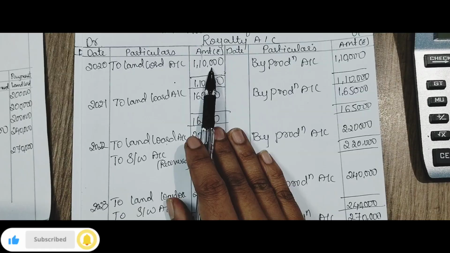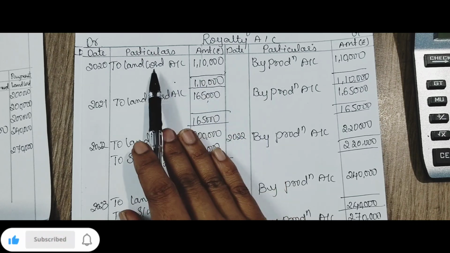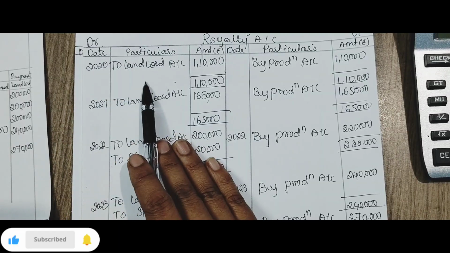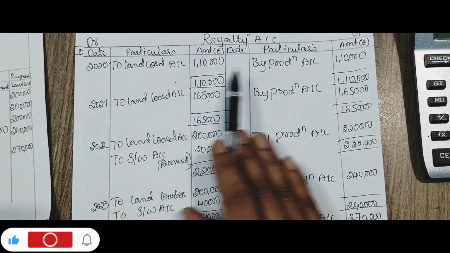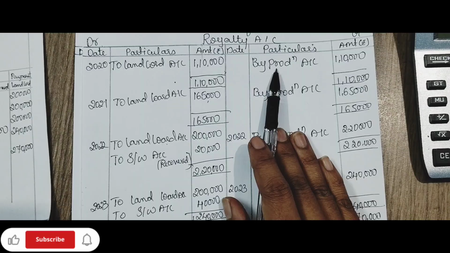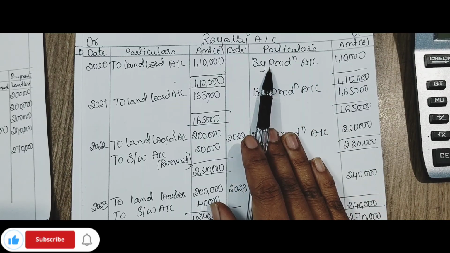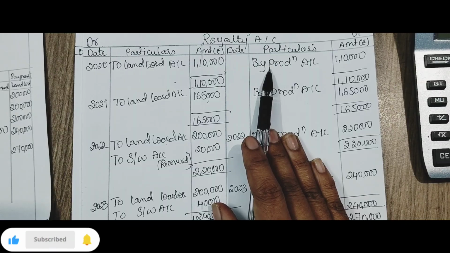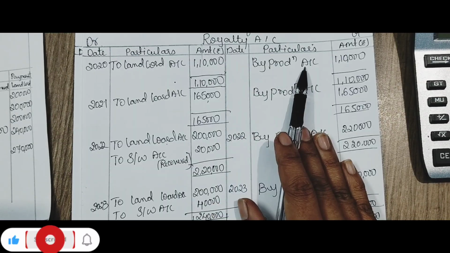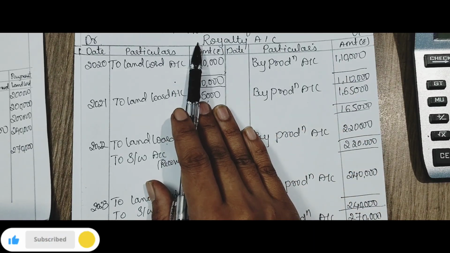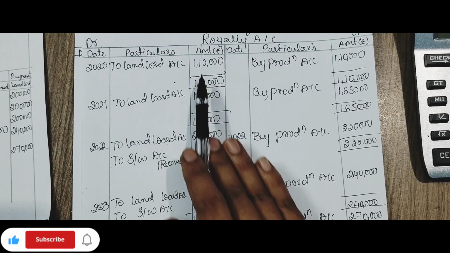One more method: the opposite of journal is ledger. In the journal, you have credited the landlord account. So in the ledger, you are debiting the landlord account, and you are transferring to production account. Production account is also a nominal account, so here you are crediting. By production account 1,10,000 to royalty account. So for all the years you are passing.